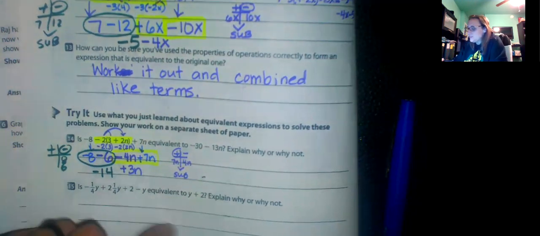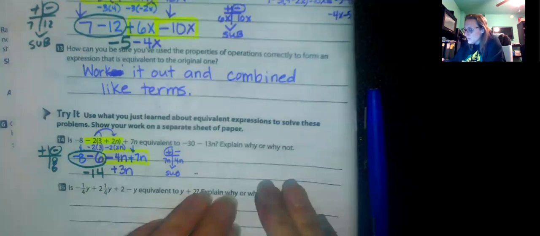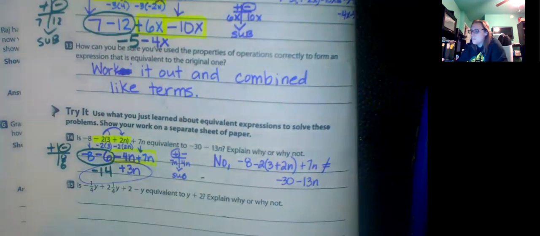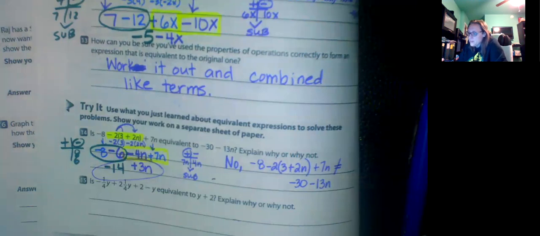Is that the answer they wanted from us? No. So no, -8 minus 2 times 3 plus 2n plus 7n is not equivalent to -30 minus 13n, right? This is what it's equivalent to, okay? All right, let's look at the next one.